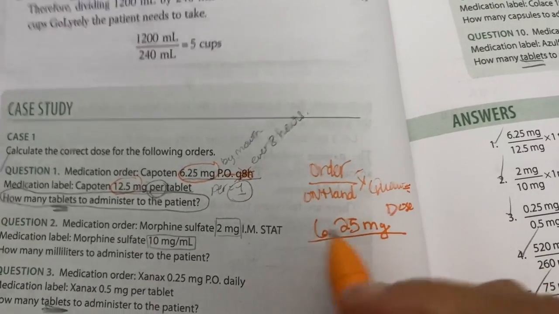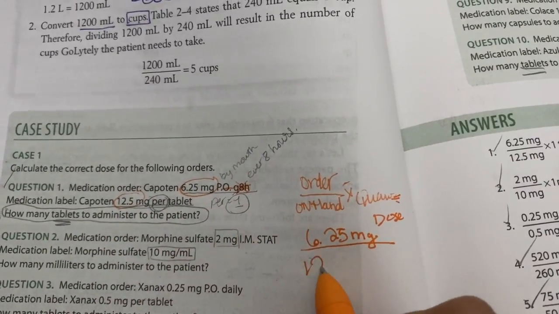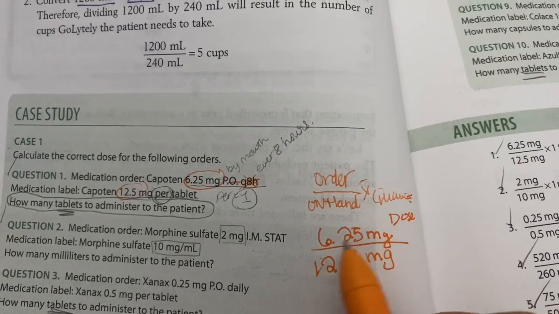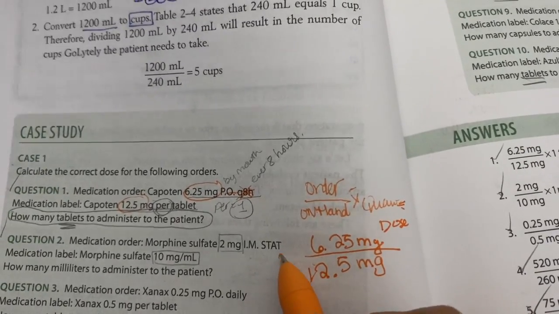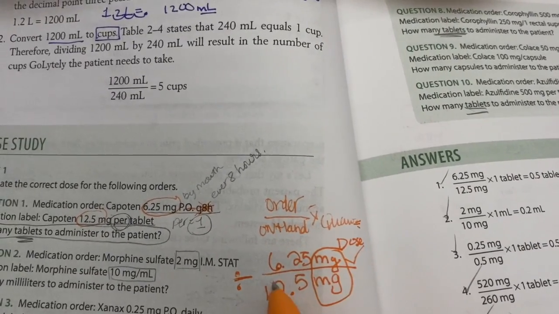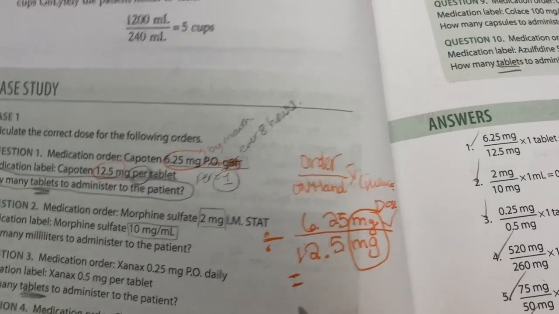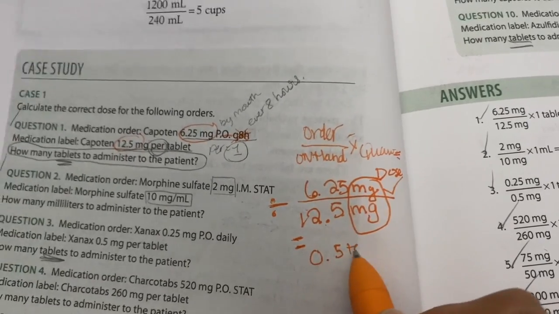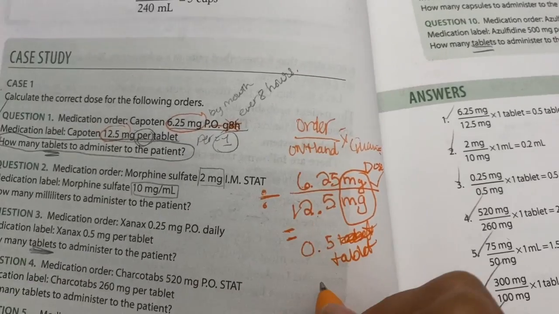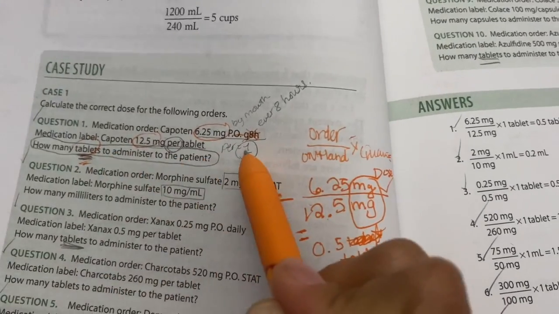6.25 milligrams over my on hand, which is 12.5 milligrams. Now I see that I have to divide this, but before I divide it, I have to check if it's in the same unit. So it's milligrams and milligrams. So yes, it is the same. And always remember what it is asking you for. So 0.5 tablets, and how do I know it's tablets? Because that's what it is asking me for.